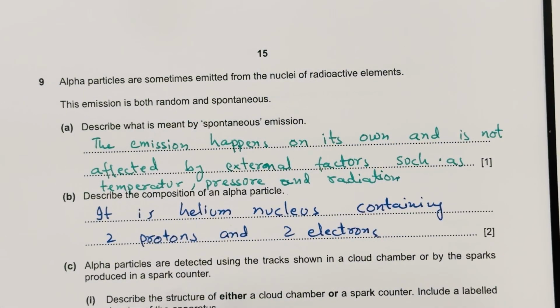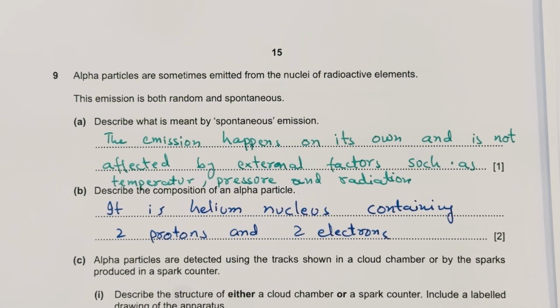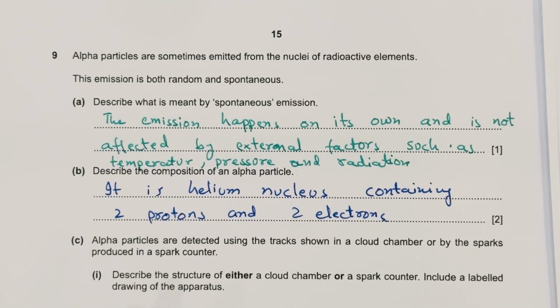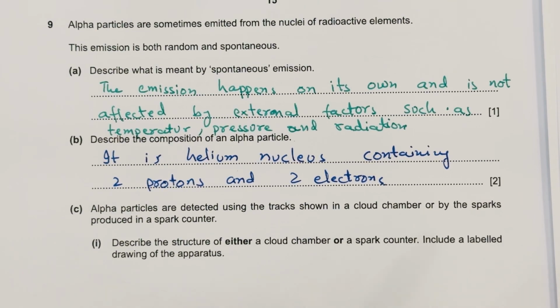Moving to the last question of our paper, question number 9. That is from the topic of radiation. Alpha particles are sometimes emitted from the nuclei of a radioactive element. The emission is both random and spontaneous. What is meant by spontaneous? Emission means it happens on its own. We do not control it. The emission happens on its own and it is not affected by external factors like temperature, pressure, or radiation.